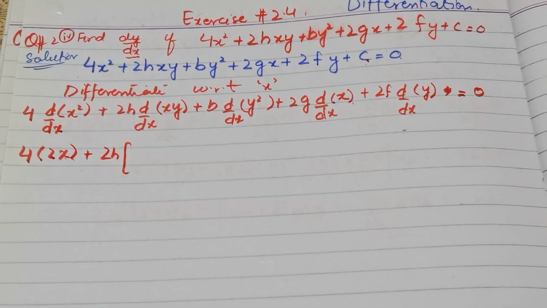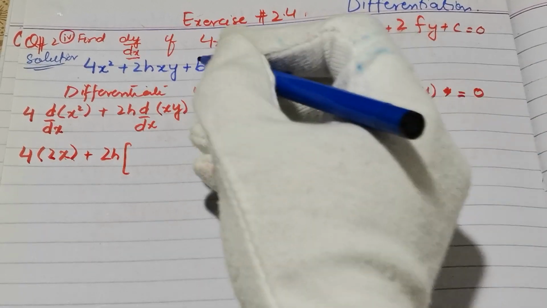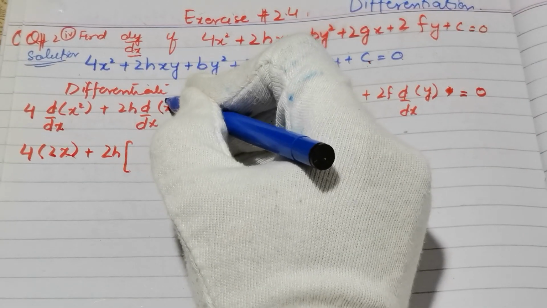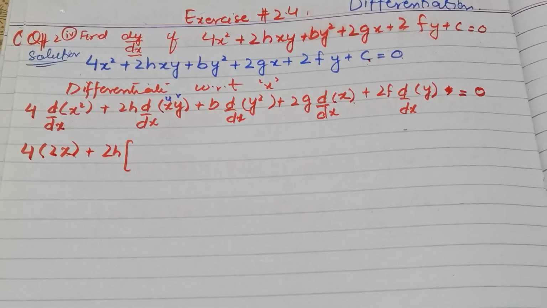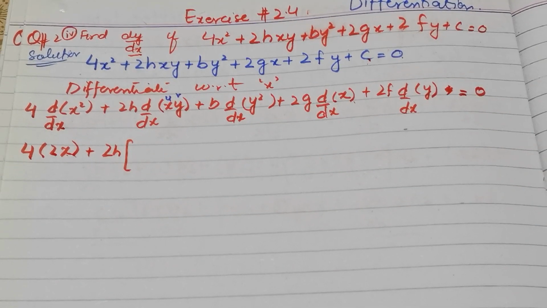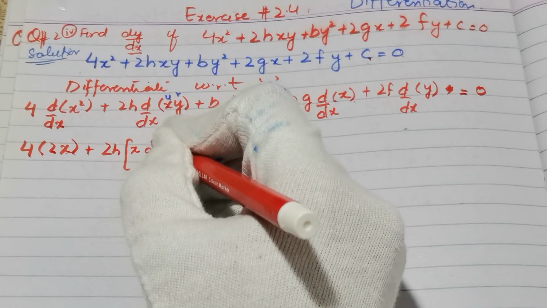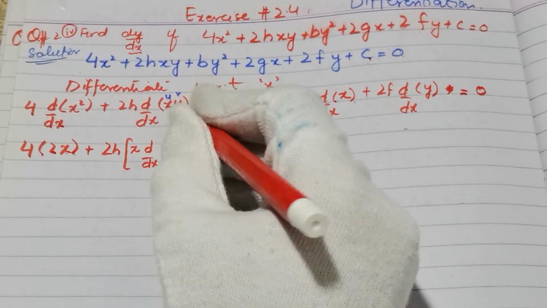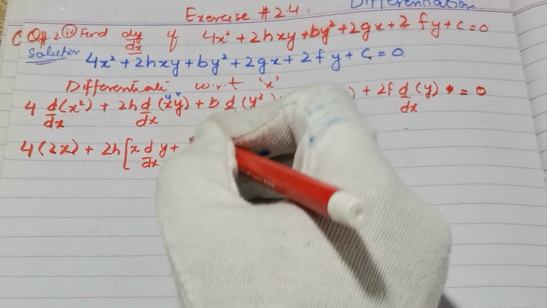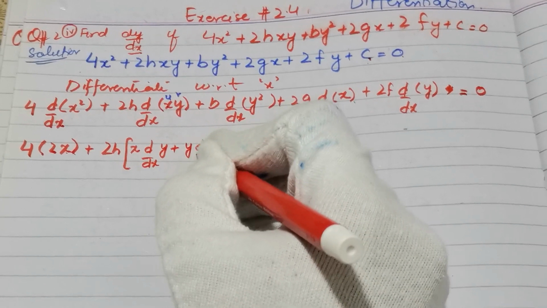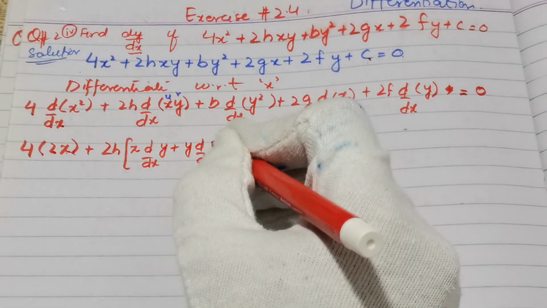According to the product rule we will consider this term as u and this term as v. So u is x, derivative of v is y, plus v is y, derivative of u is x.